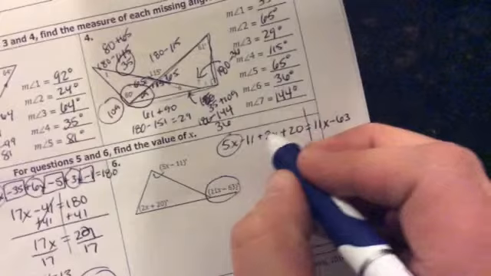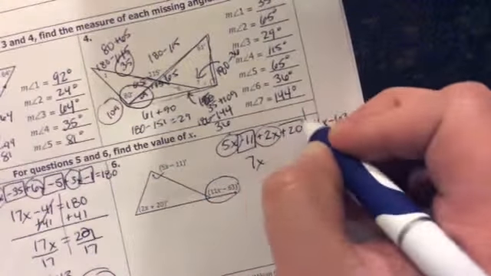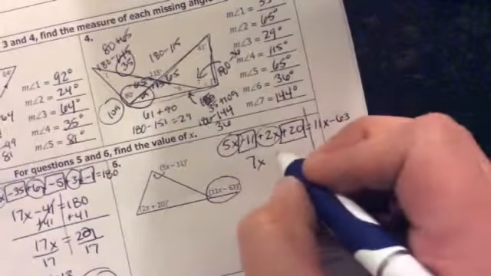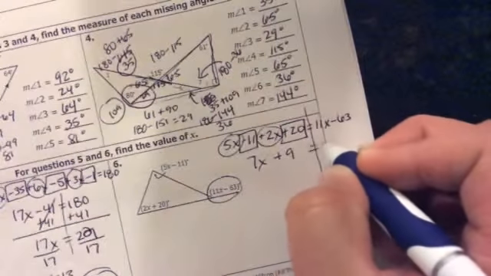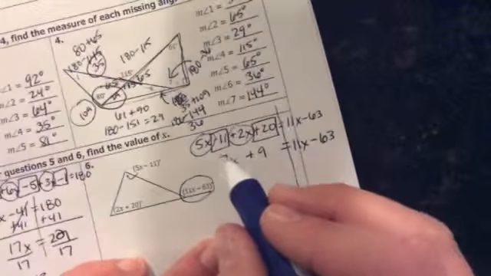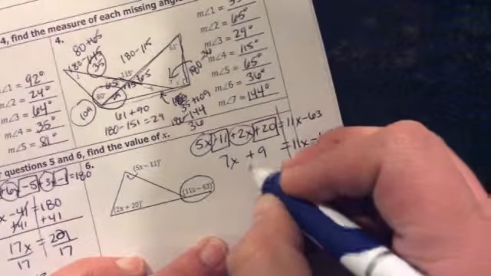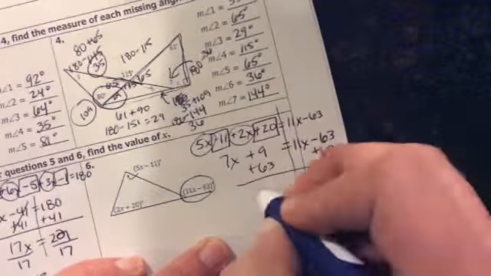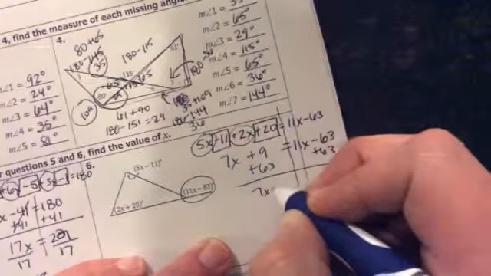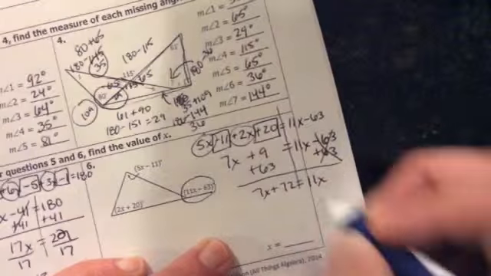So I have 5x and 2x, that's 7x. There's a negative with that 11, plus 20. Negative 11 plus 20 is 9. I'm still not dealing with 11x minus 63 because I can't combine those. What I need to start doing is deciding how I want to move things across the equal sign. So I'm going to add 63. 7x plus 72. Those cancel out. 11x is left there.